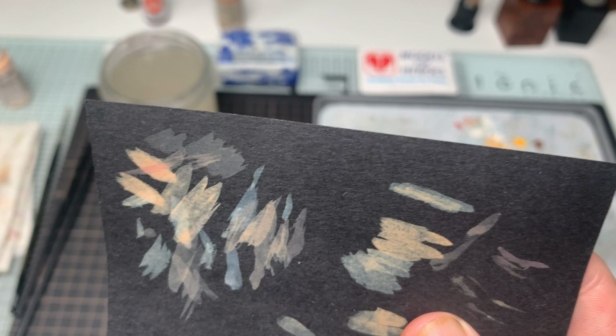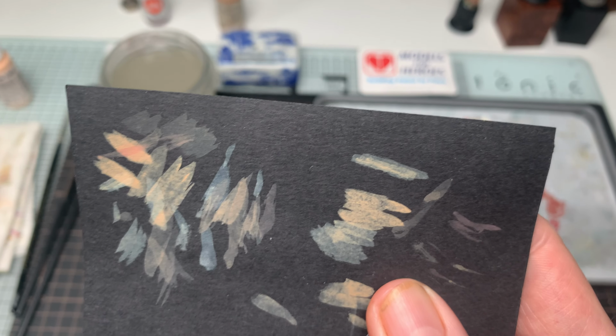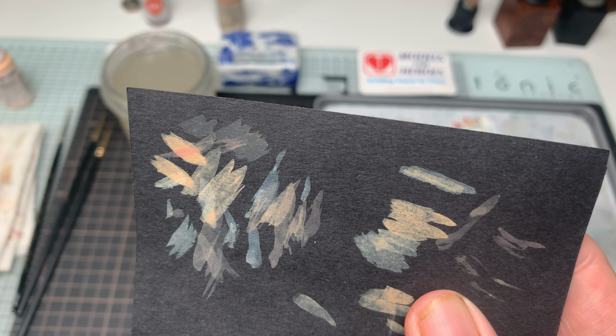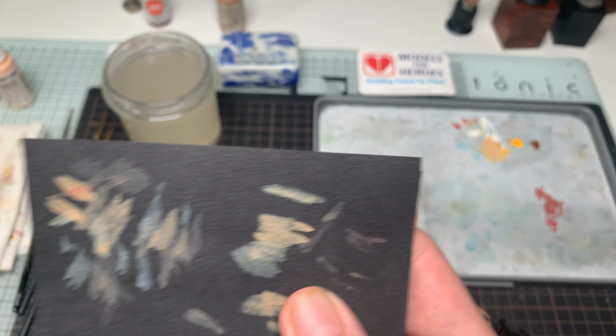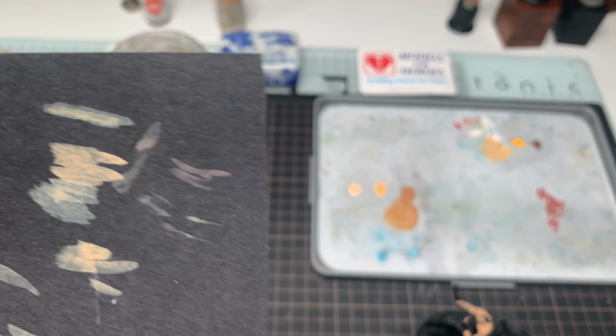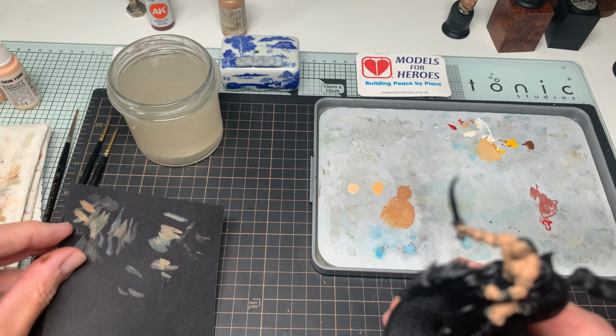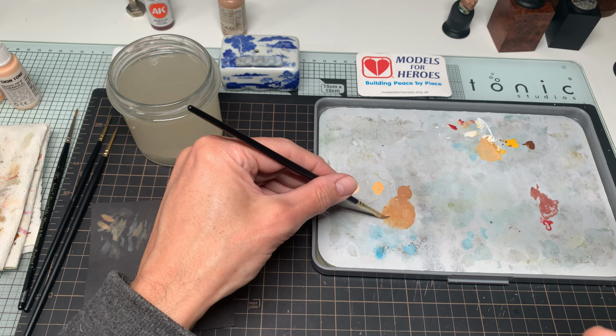This is still, at this point, thinned paint as opposed to paint tinted water, which by the end of this you would probably argue we're using, but it's still thin, but it's not super duper thin.